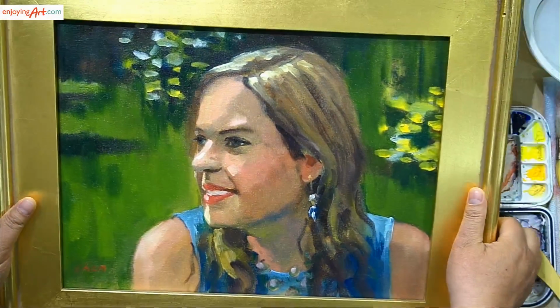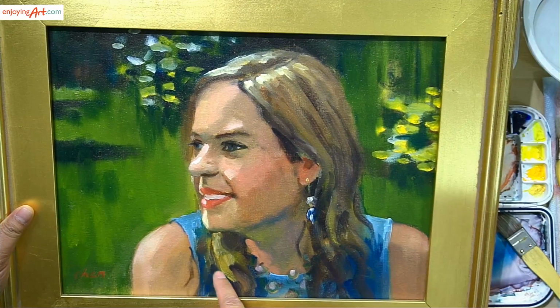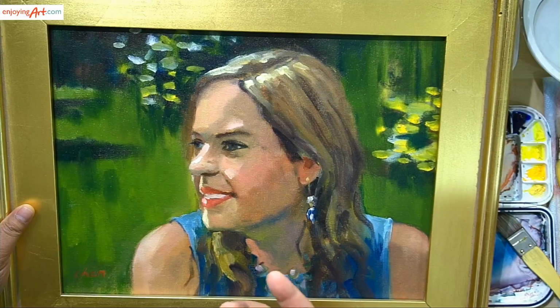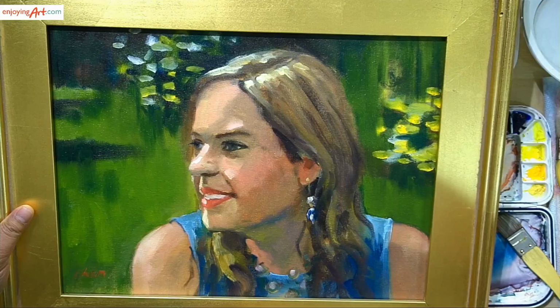Let's come back and take a look at this oil painting one more time. Let's take a look over here. In my design, where is the highest contrast? Where's the highest contrast? Ready?